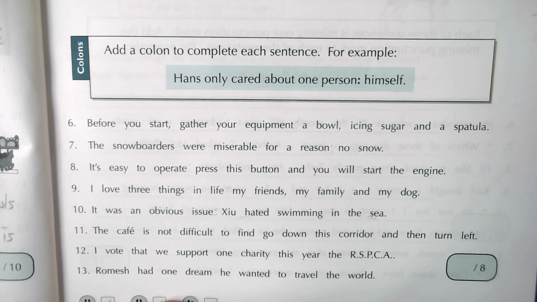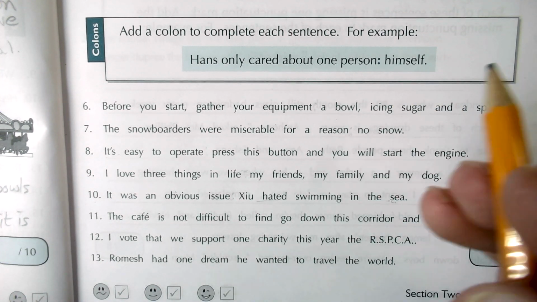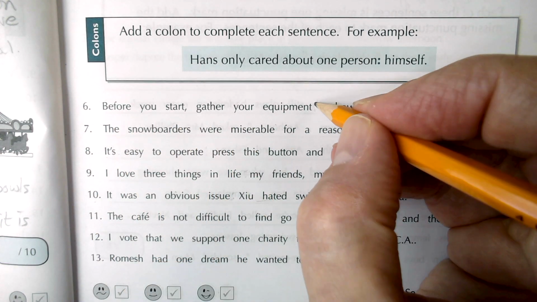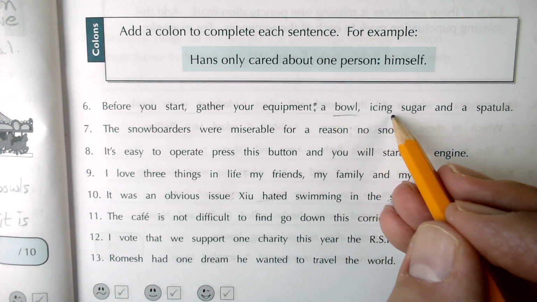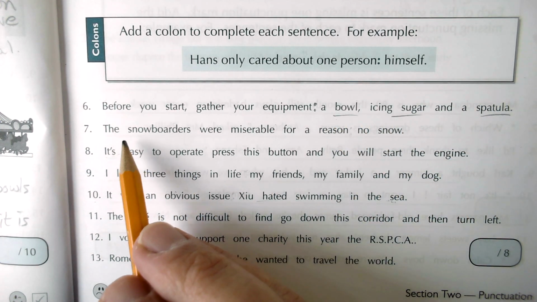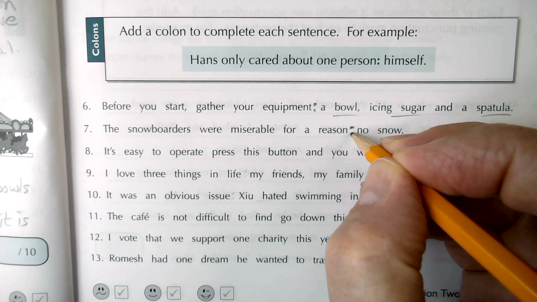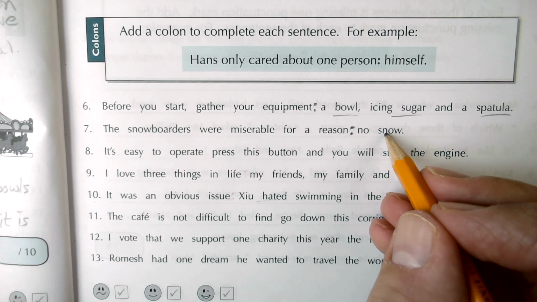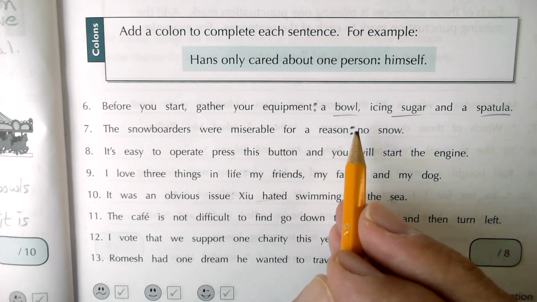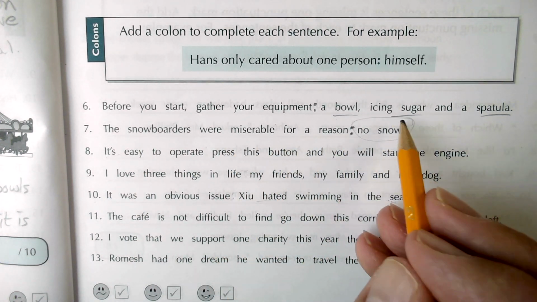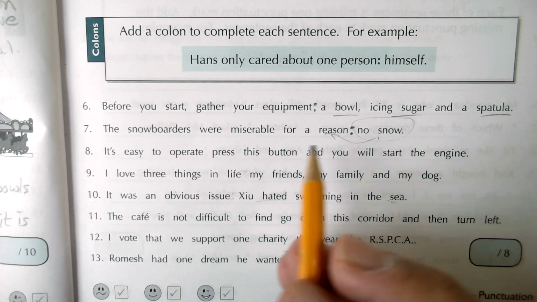Then we come down to colon. So a colon is used for a couple of different things. The first is beginning a list. Before you start, gather your equipment: a bowl, icing sugar, and a spatula. That's a list of three things. The snowboarders were miserable for a reason. And this is the other thing a colon could be used for, additional information that explains the first part. So the snowboarders were miserable for a reason: no snow. This information explains the first part, kind of added information.